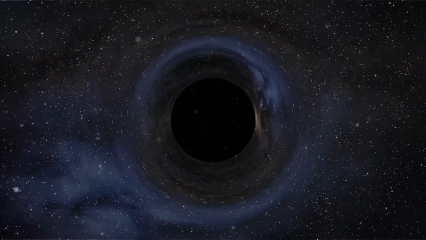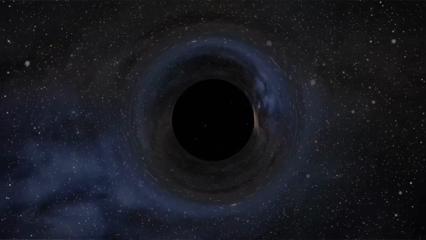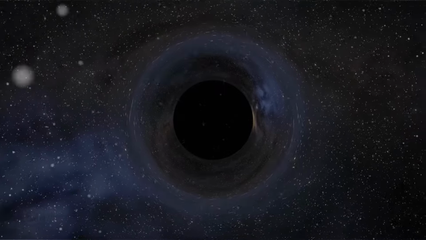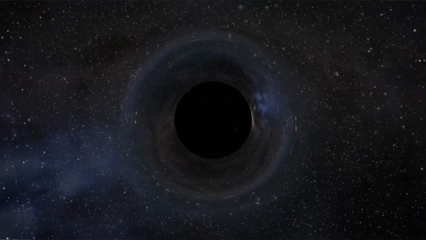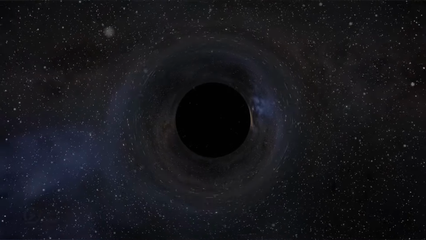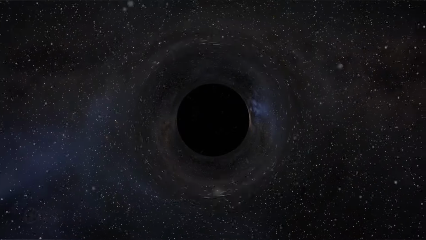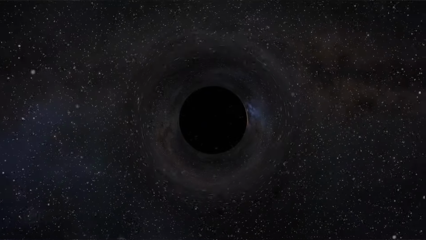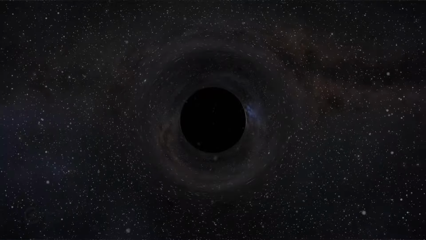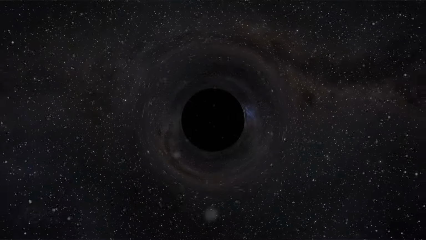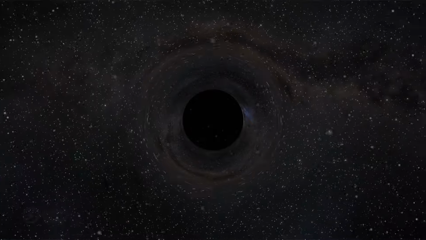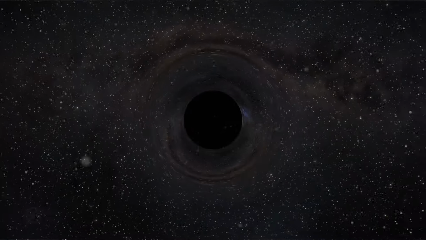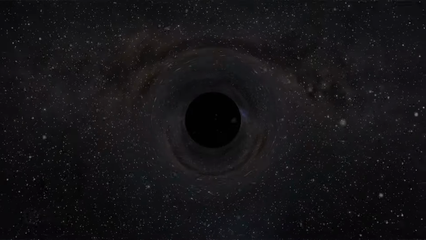Physically, it's not clear that a singularity, as predicted by relativity, truly exists. Most physicists believe that a complete theory of quantum gravity, one that unifies general relativity with quantum mechanics, would remove the infinities and replace the singularity with something finite but extreme. This remains one of the most important open problems in theoretical physics.